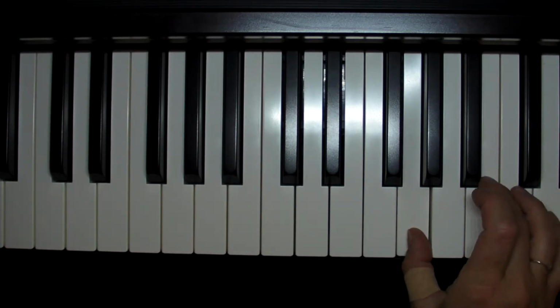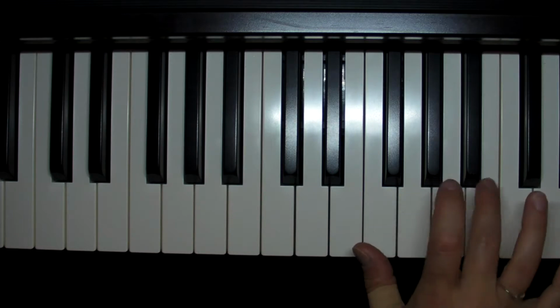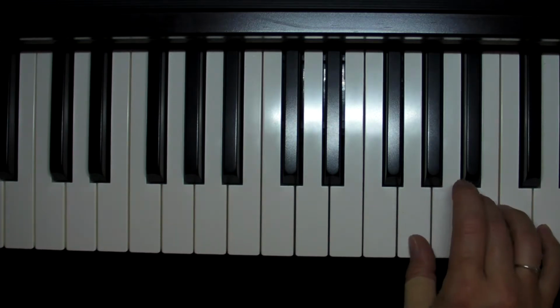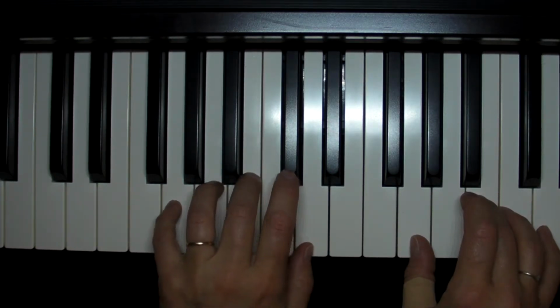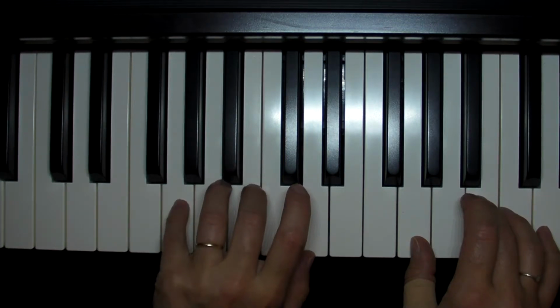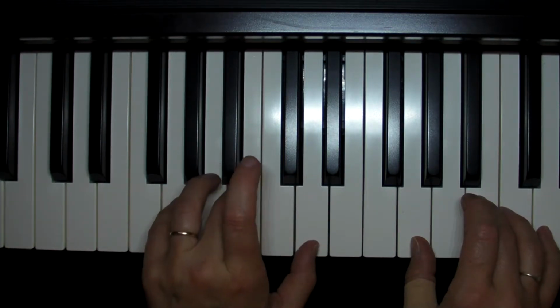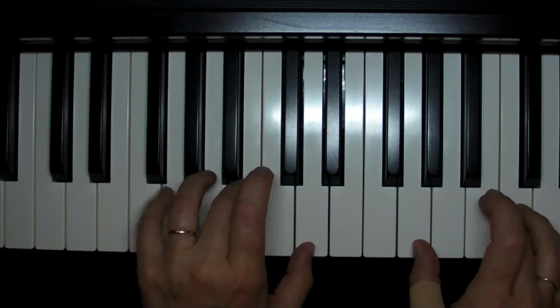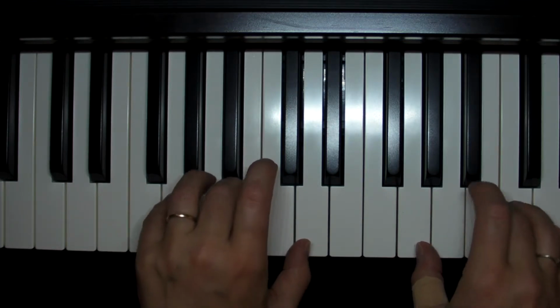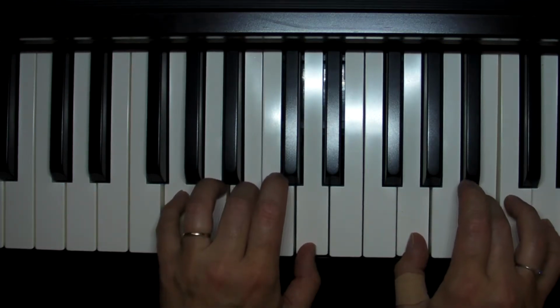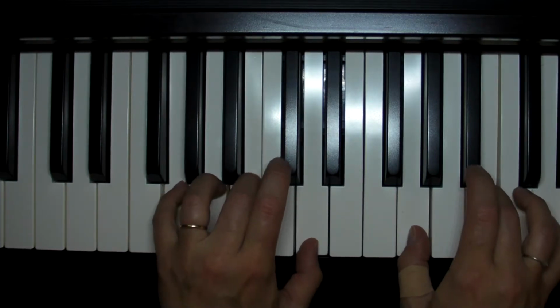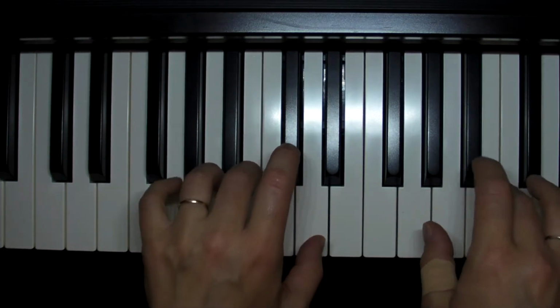Now let's play it with 2 hands using fingers 1, 3, and 5. With the left hand, 5 on G, 3 on B, 1 on D. 3 notes at the same time in each hand. G, B, D, and once again.